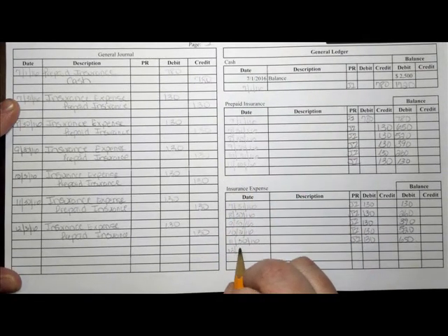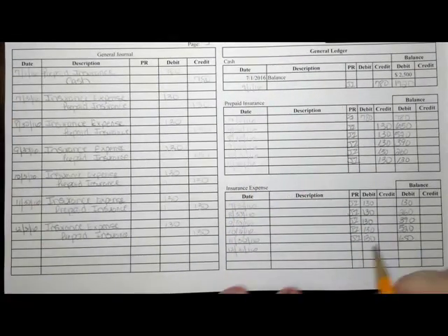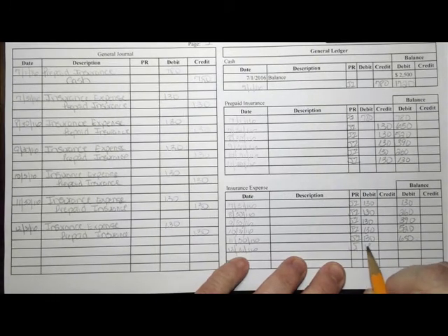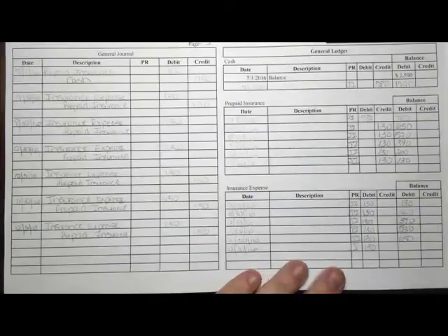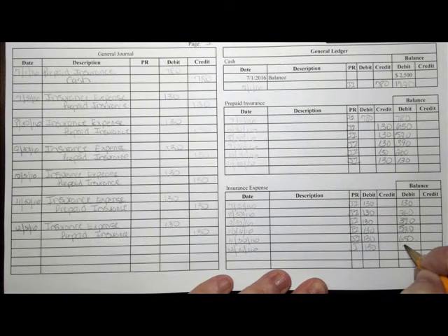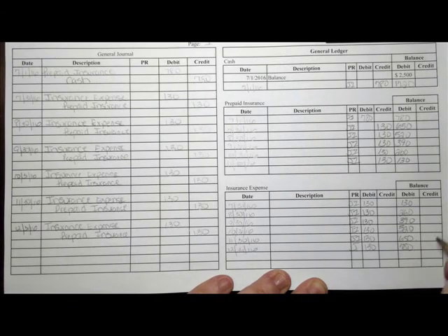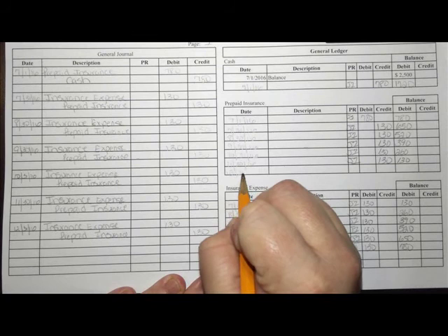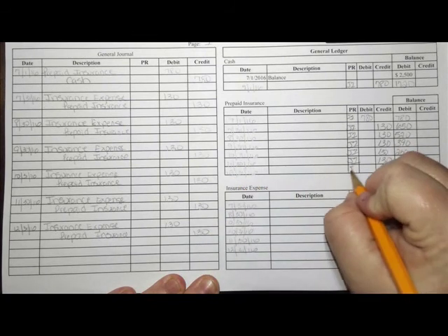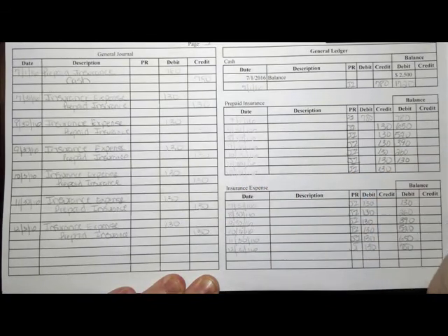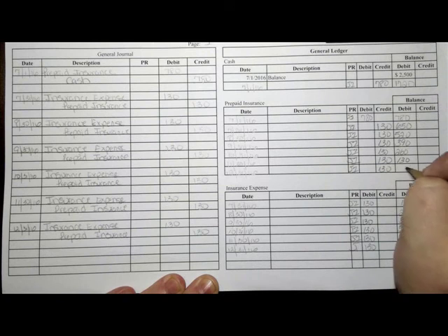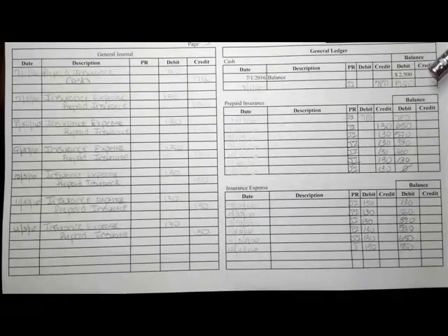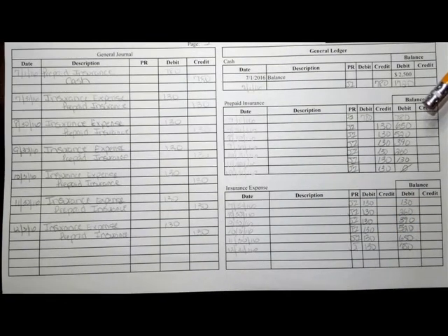So on 12/31, we recorded a debit to insurance expense. This gives us $780 for the year expense of insurance. And the prepaid insurance account was adjusted for $130 with a credit. And now we have a zero balance in the prepaid insurance account.